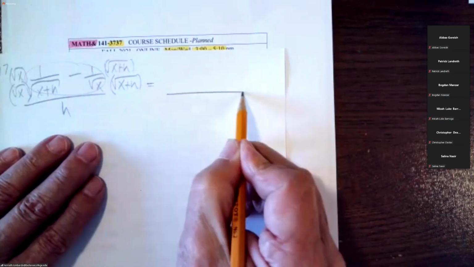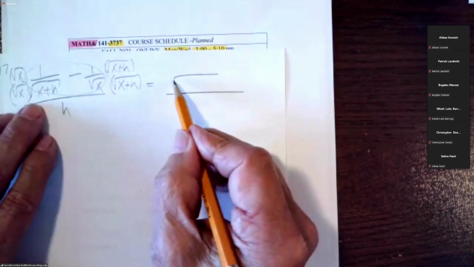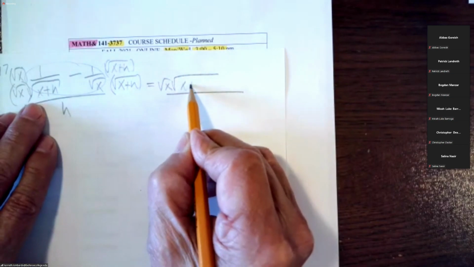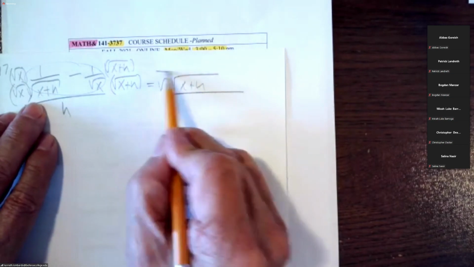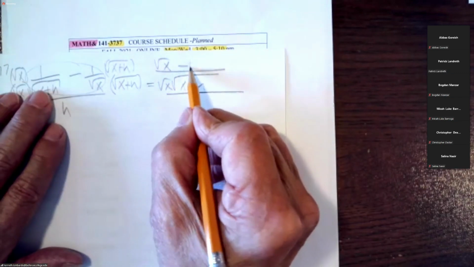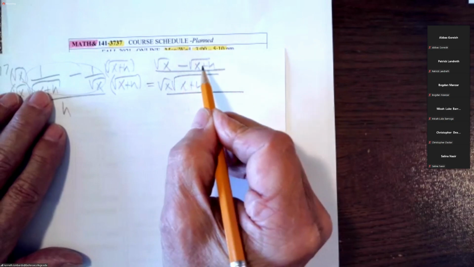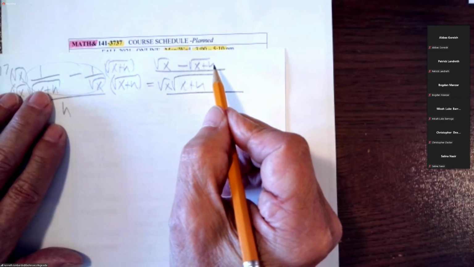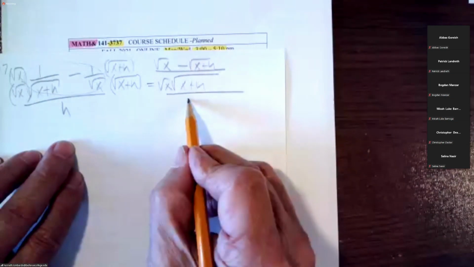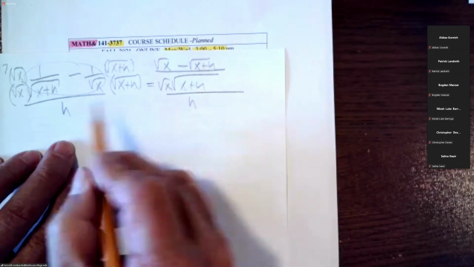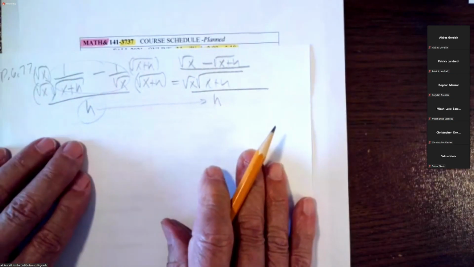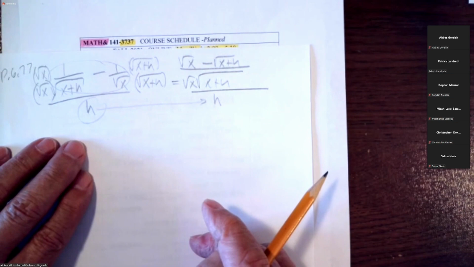So in the numerator, our denominator is going to be root x times root x plus h. And above that, we're going to have root x minus root x plus h. Does that sound right? Yeah. Okay, and that's all over h, isn't it? That's what I have so far.